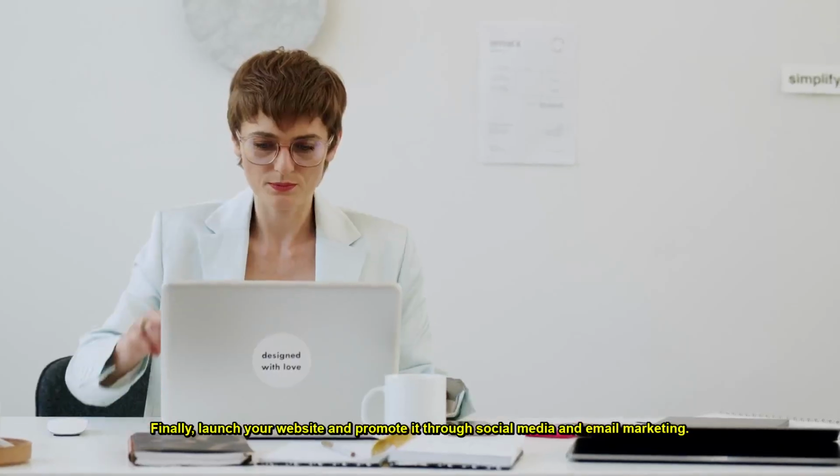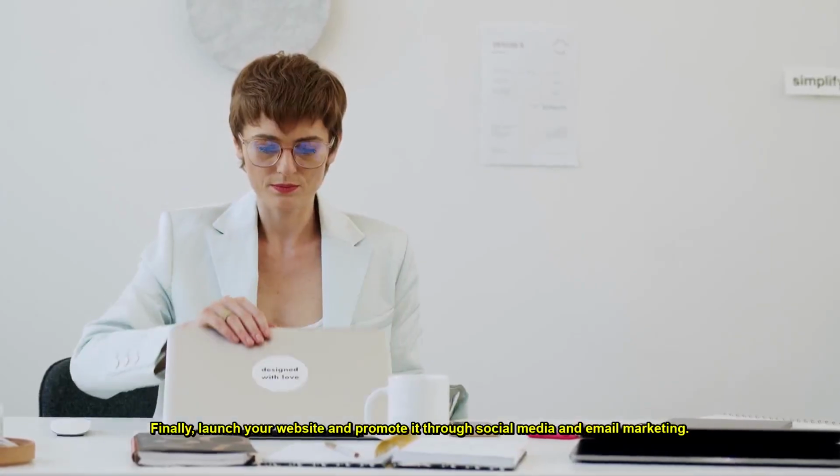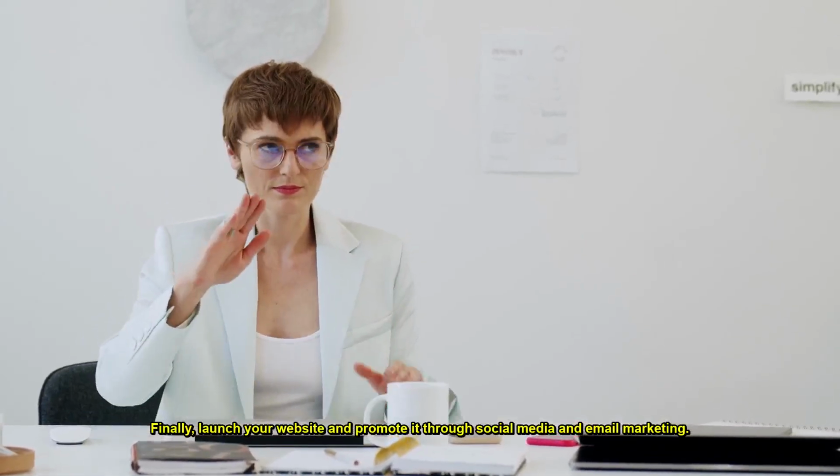Once you're satisfied with your website's layout and content, preview it. Check for any errors or adjustments needed before going live. Finally, launch your website and promote it through social media and email marketing. Regularly update your listings and content to keep the site fresh and engaging.